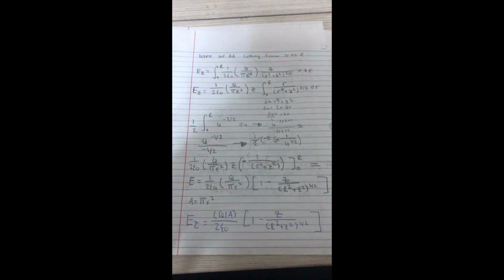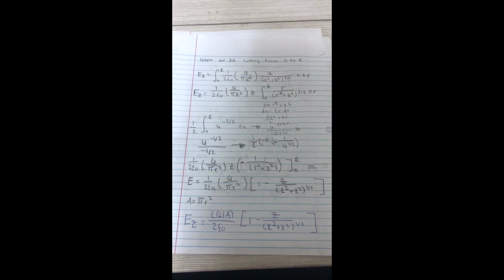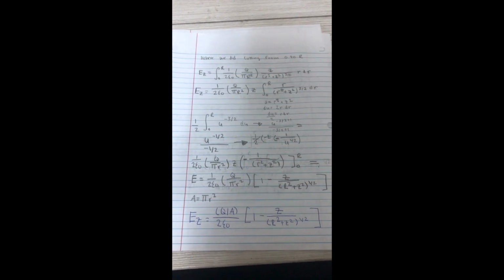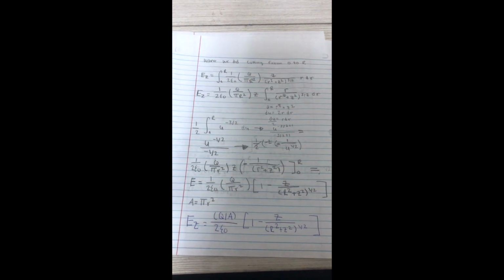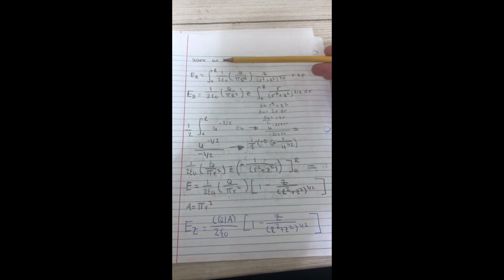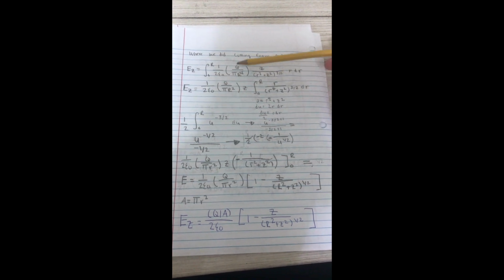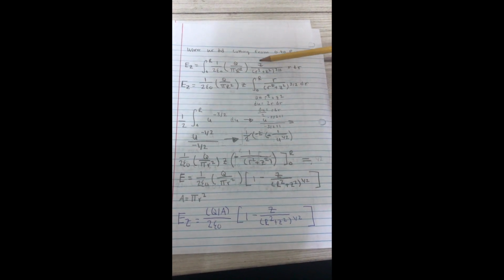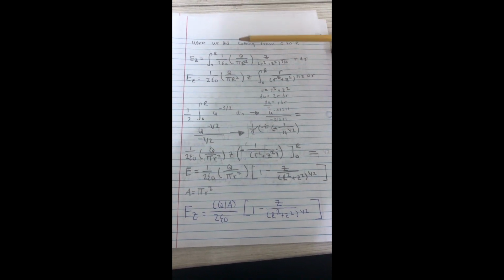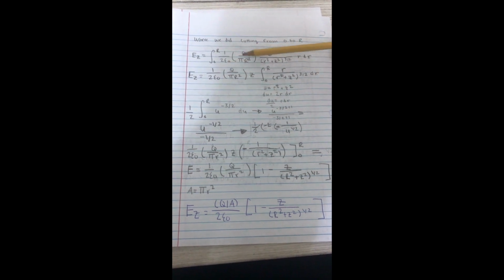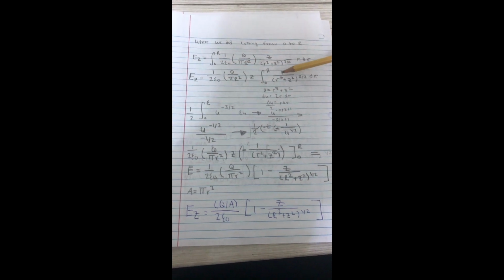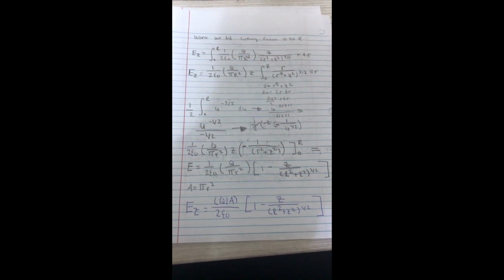Our cutting is from 0 to R, from the center of the disk to the outermost part of the disk. It doesn't matter how big the disk is, it's always going to be from 0 to R. So Ez equals the integral from 0 to R of 1 over 2 epsilon naught times q divided by pi R squared times z divided by (r squared plus z squared) to the 3/2 times r dr. The 1 over 2 epsilon naught, the q over pi R squared, and z are constants, so we can pull them out, leaving us integrating r divided by (r squared plus z squared) to the 3/2 times dr.